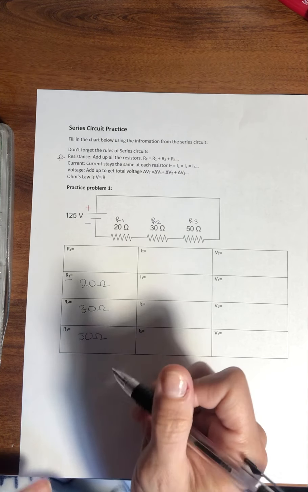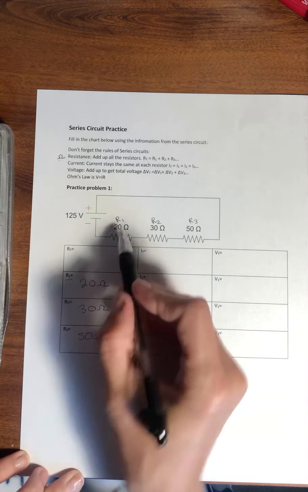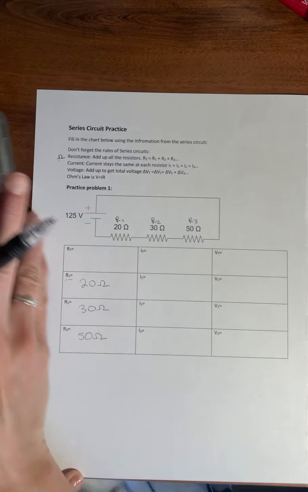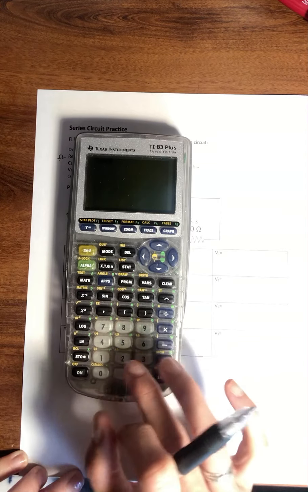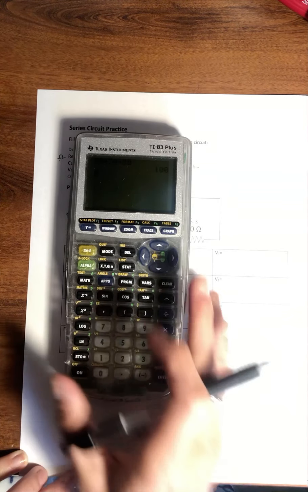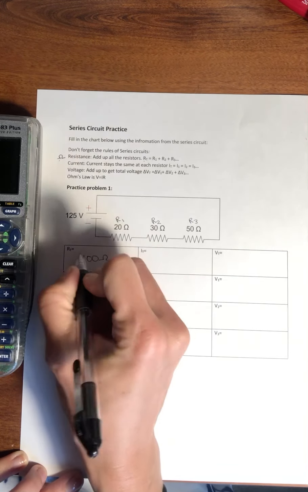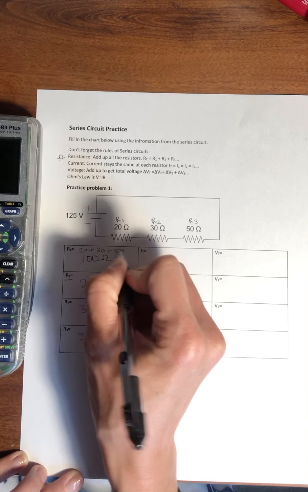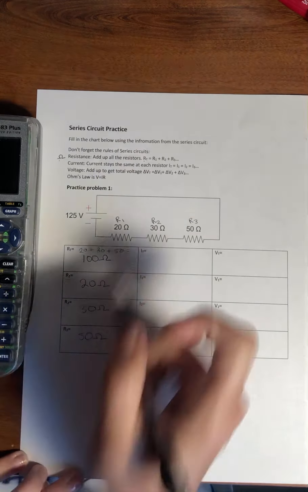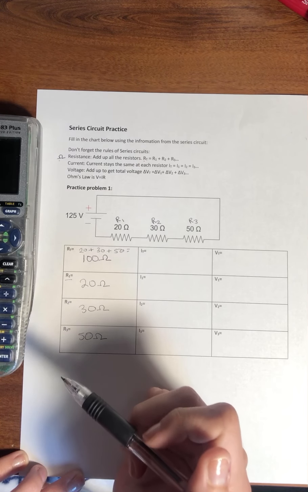Okay, and then it says to find the total resistance, RT, all you do is add those three resistors up. So you do 20 plus 30 plus 50. So you're going to get 100 ohms. All I did here was 20 plus 30 plus 50. So the total resistance in this circuit is going to be 100 ohms.